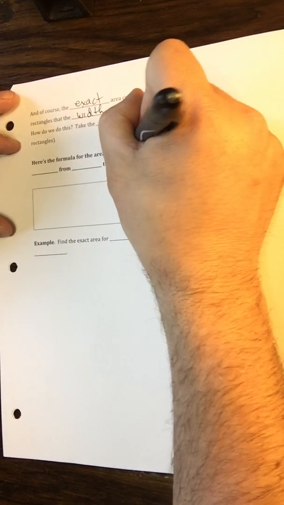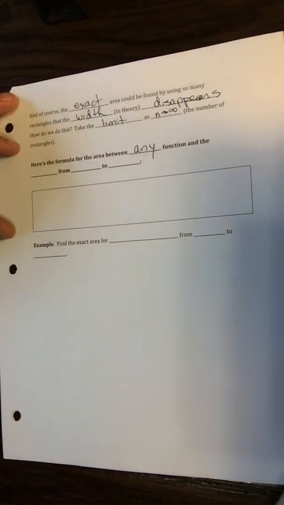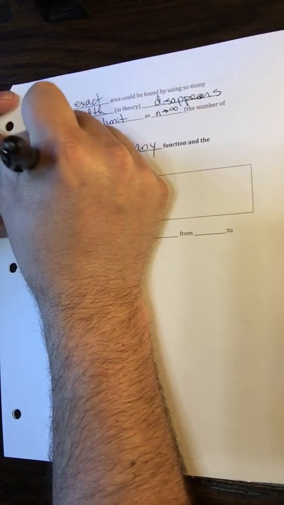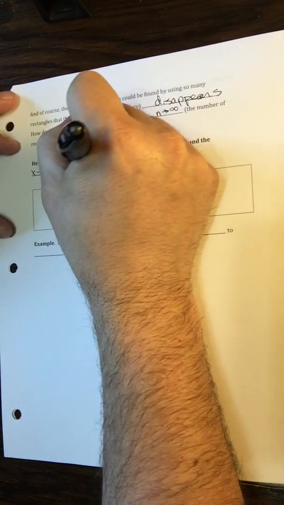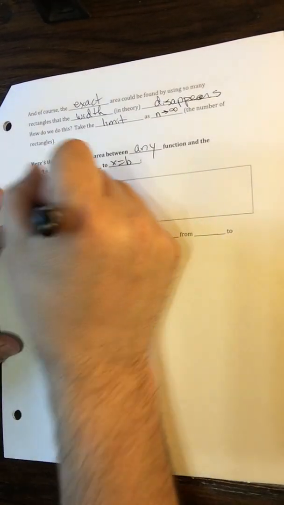Here's the formula for the area between any function and the x-axis, from x equals a, pick any number you want on the x-axis, to x equals b, pick any other number. It goes like this.